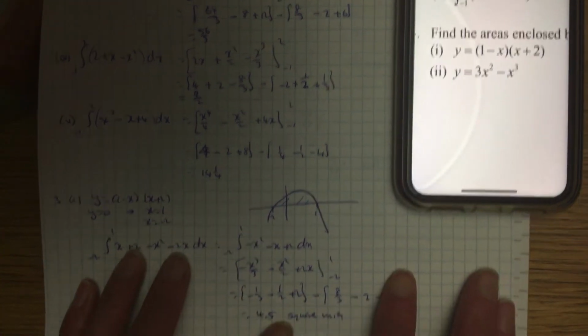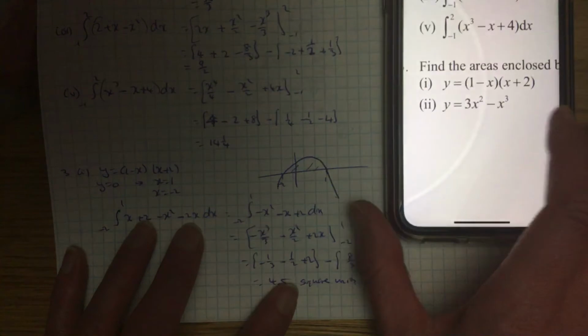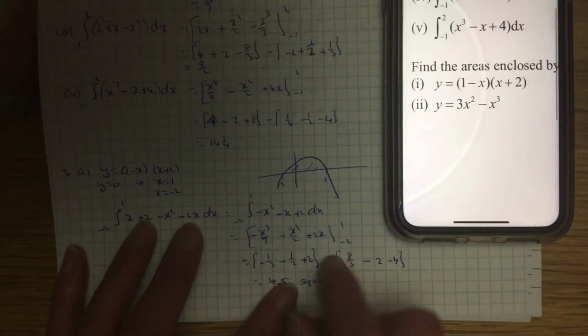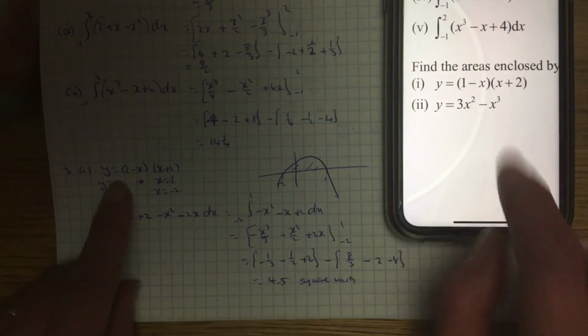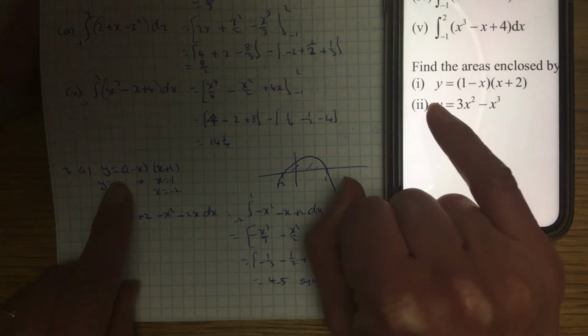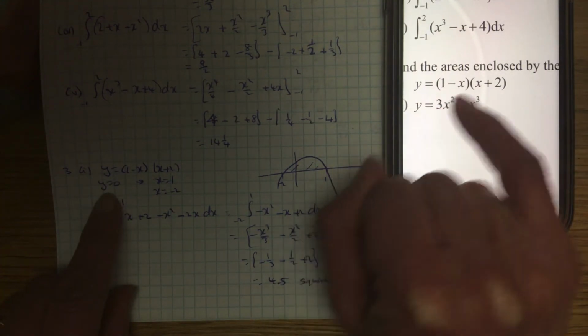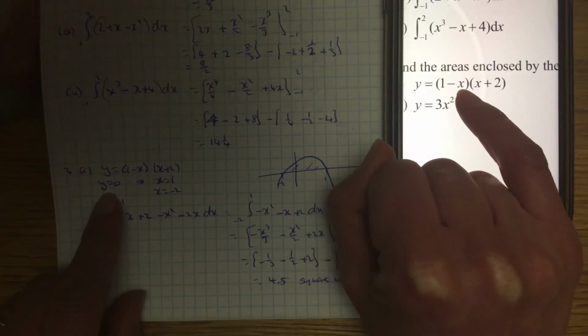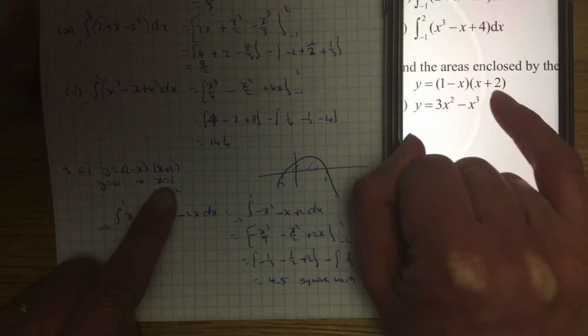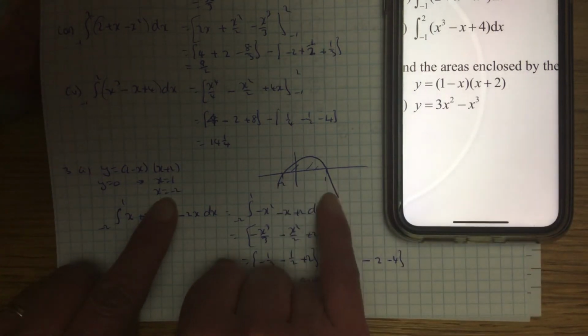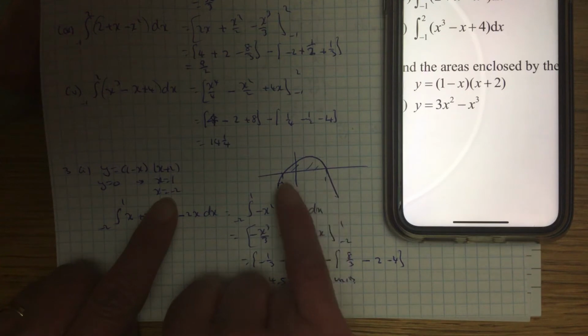Number 3, I'm going to be looking at this graph. Now, if you remember what I said about the graphs, you have to sketch them out. You need to find where they cross the x-axis. This one's nice because it's factorised for you. So if you put y to be 0, you can see the first bracket equals 0, giving you x to be 1. The second bracket is equaling 0, gives you x to be minus 2. So here's my wee sketch here. It's not to scale, but it doesn't matter. So x is 1 and x is minus 2.